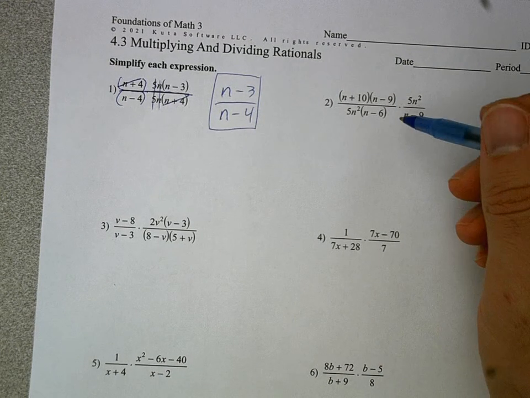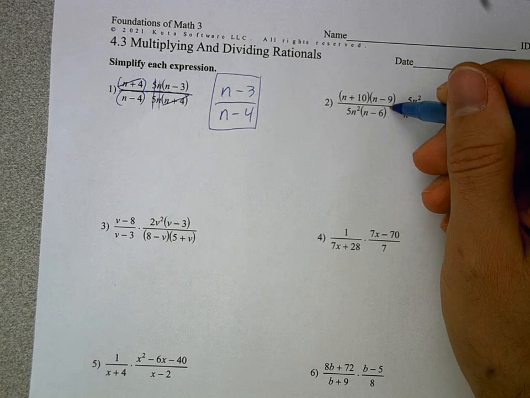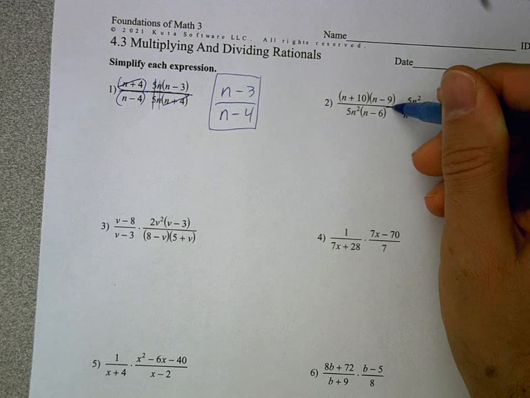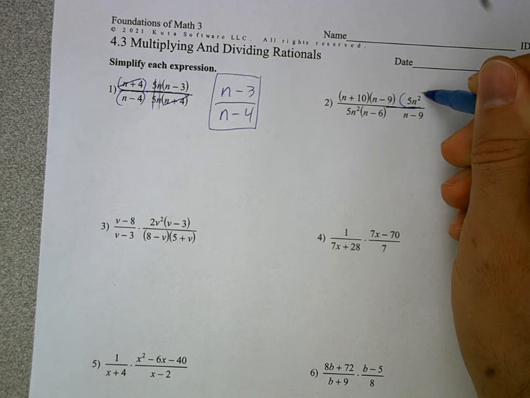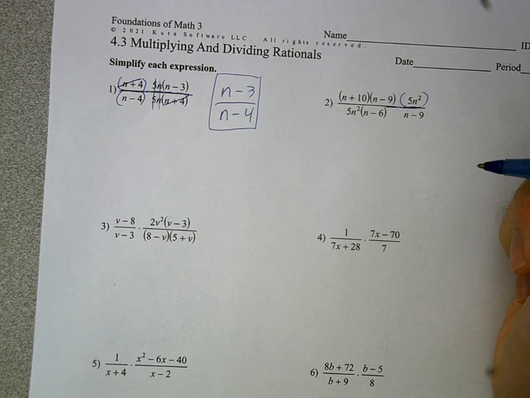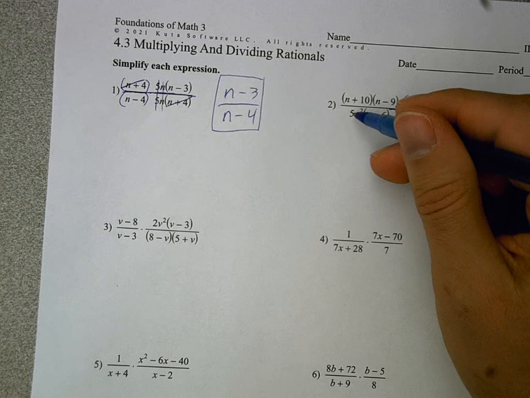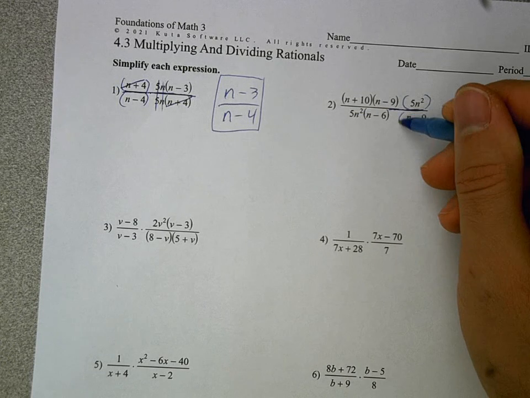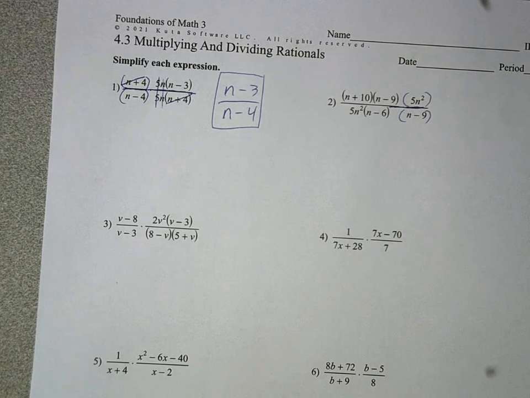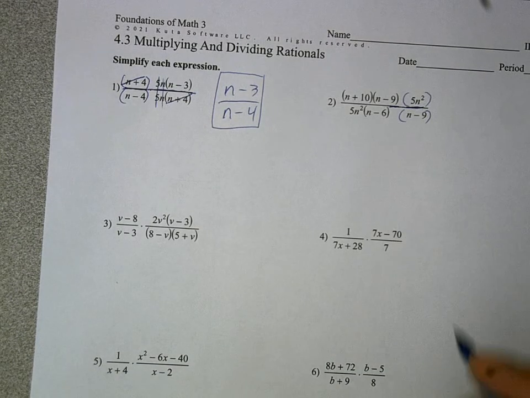The next one, when it's multiplication, just make it one big fraction. Top of the first one times top of the second one. You can put it in parentheses if you want to there. Bottom of the first one times bottom of the second one. That one needs to be in parentheses because of the minus sign. That's all one piece.